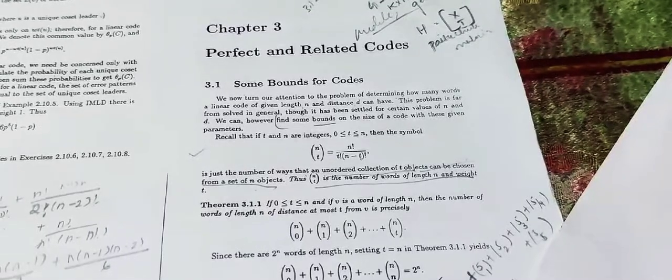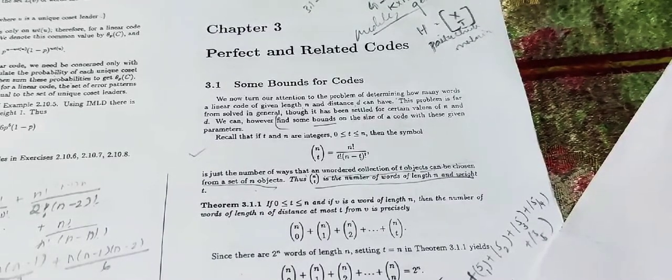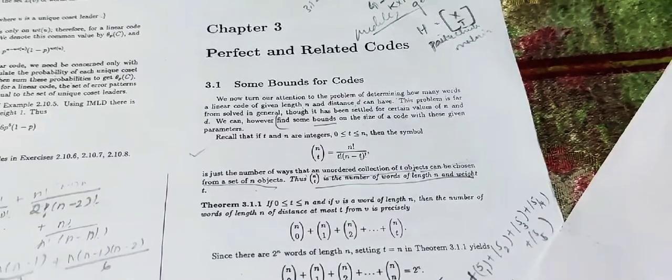So the next chapter is chapter 3, perfect and related codes. These are things we have already discussed. What is C? C is a linear code. Linear code means for every v and w, their sum belongs to the set C. Any linear code has length 2 raised to n, and we have distance.